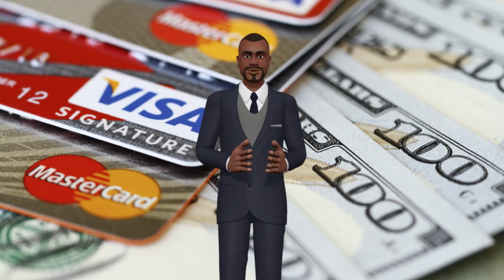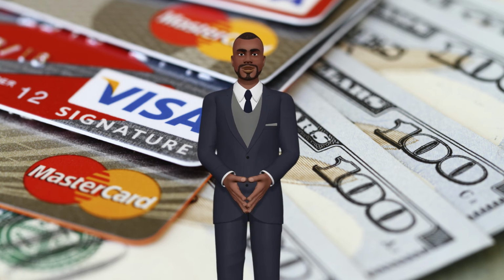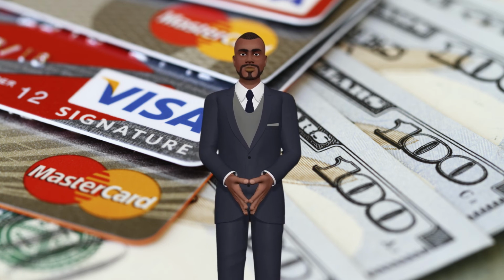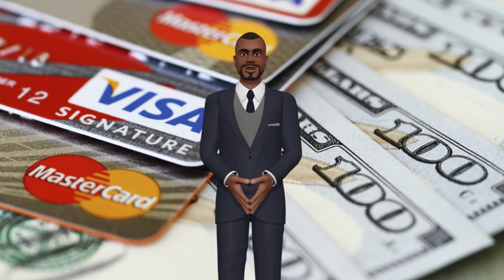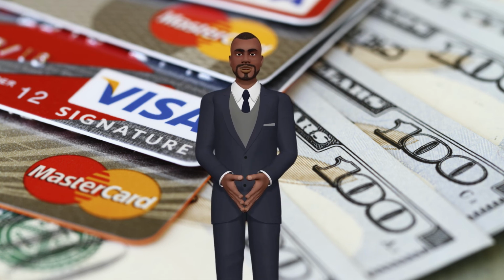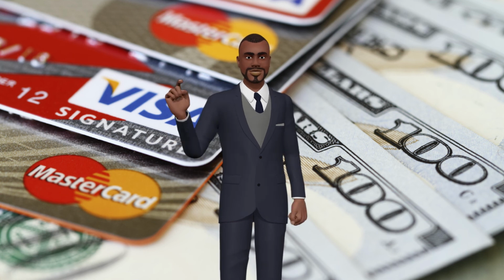When you increase spending on one or more credit cards, your utilization rate will increase as well. This can lower your credit score. On the other hand, a decrease in spending and/or an increase in your credit limit can result in a lower utilization rate and higher credit score.